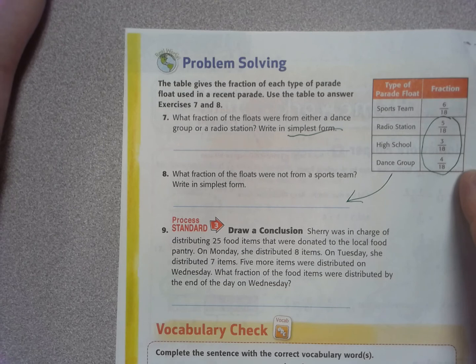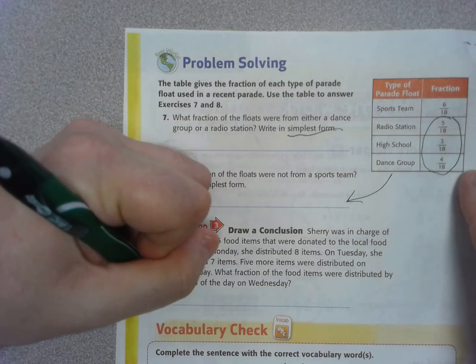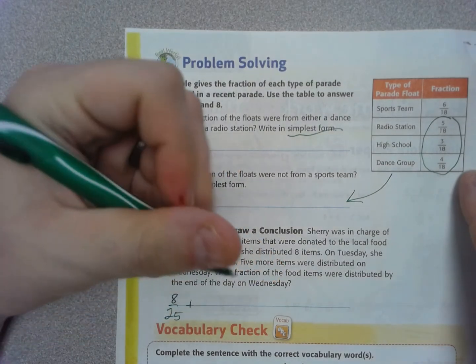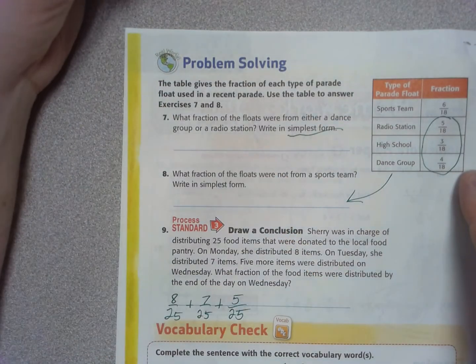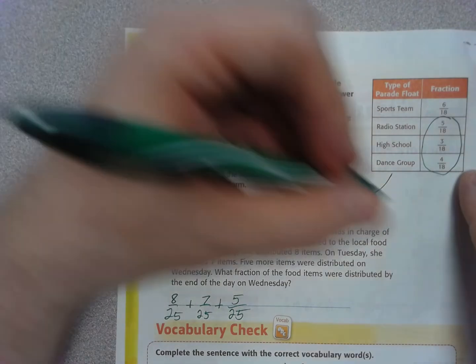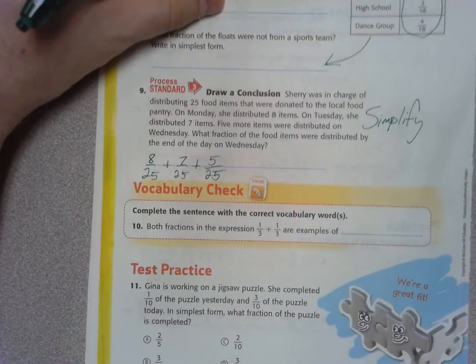And then Sherry was in charge of distributing 25 food items that were donated to the local food pantry. On Monday, she distributed 8. On Tuesday, she distributed 7. 5 more of the items were distributed on Wednesday. What fraction of the food items were distributed by the end of the day on Wednesday? So looks like you're just going to be adding those. You're going to say 8/25 plus 7/25 plus 5/25, and you're just going to add those numbers together and then simplify. Make sure you simplify on that one.